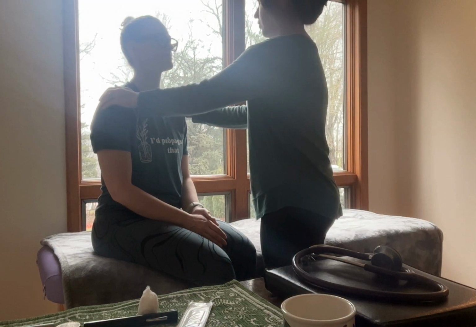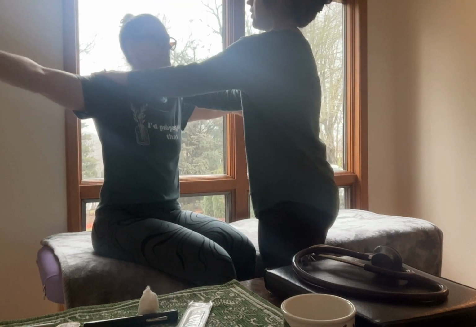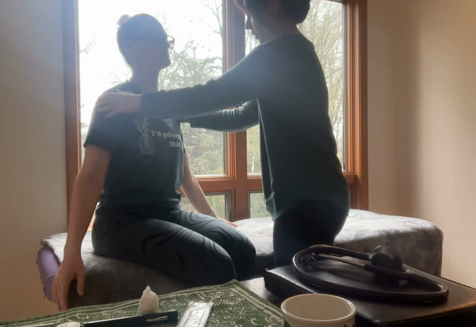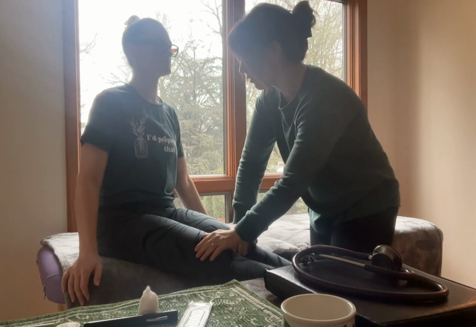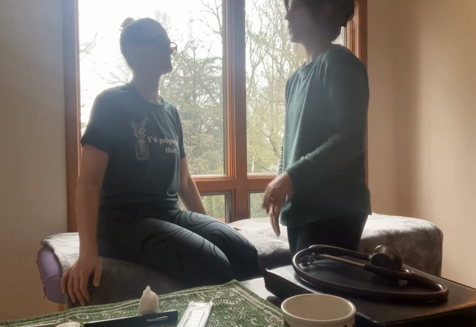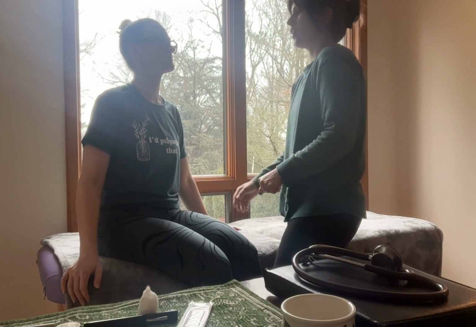So if you can just move your arms out for me to the side. Okay, and put them down. Okay, no crepitation there in your elbows. Kick them out. Okay, and no crepitation that she has.